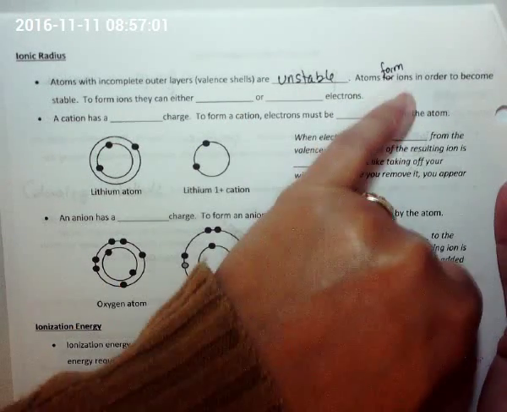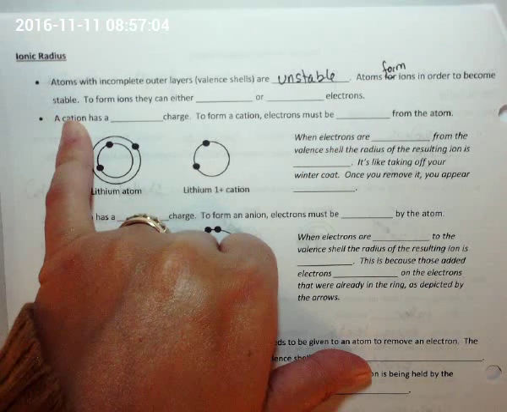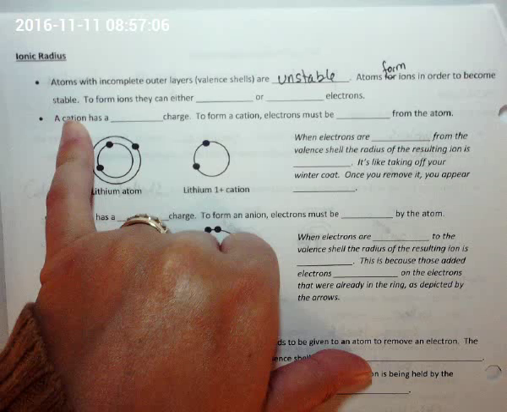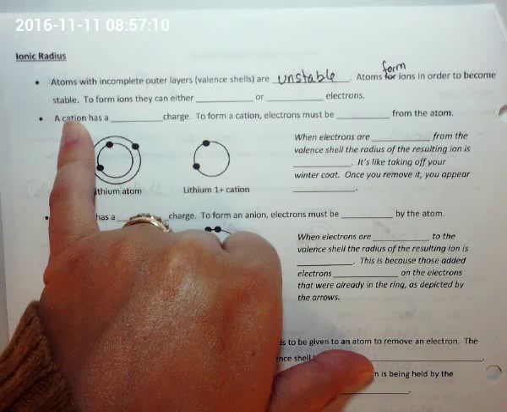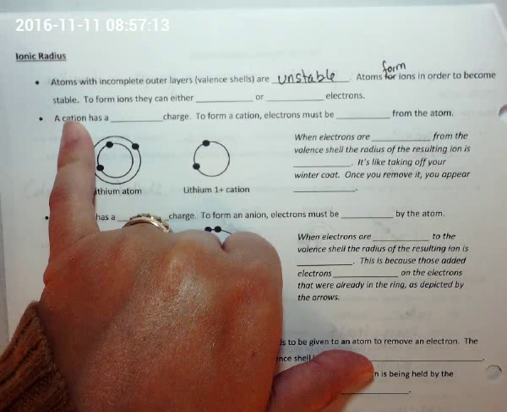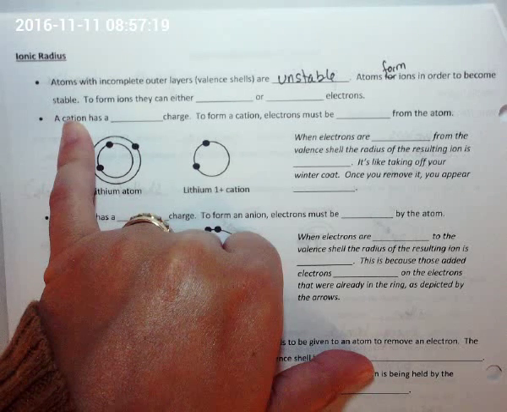Atoms form ions in order to become stable. So in nature, most elements don't exist as atoms. They really exist as ions because most things don't have full valence shells. The only exception to that are the noble gases. They already come out of the sun with full valence shells. But everything else doesn't. And so in nature, it'll exist as an ion.